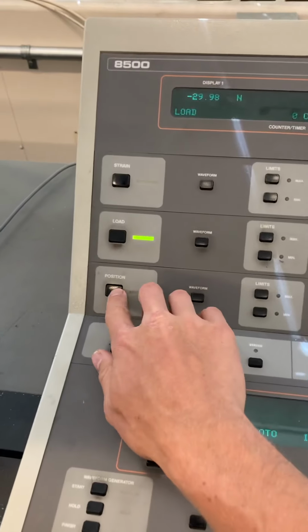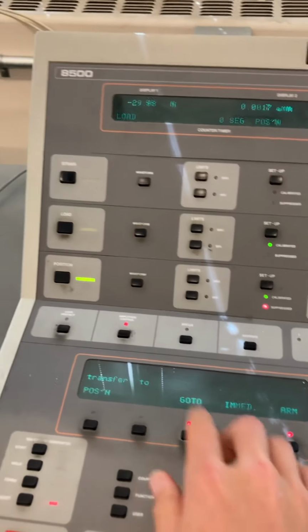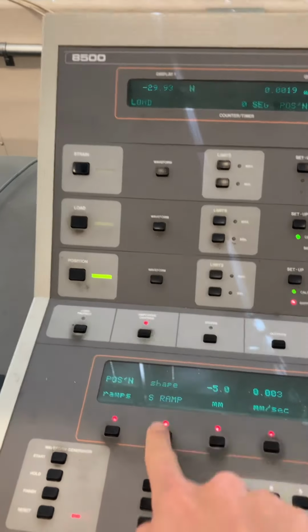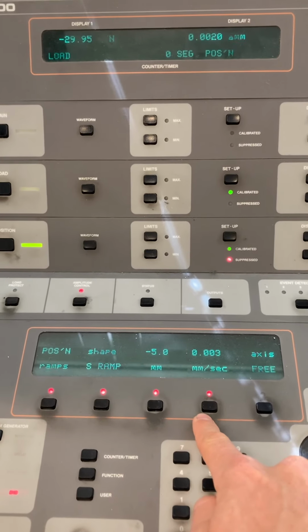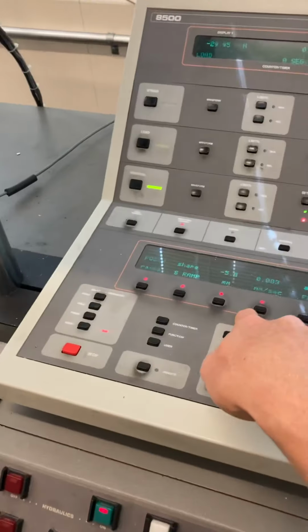Then we just have to run this, make sure we're in our desired controller. So for us, we need to be in position. So position, I'm going to press immediate. That just brings us to position. Check our waveform. This sees what kind of load we're using. So we have a ramp load, negative 5 millimeters, 0.003 millimeters per second. We're good to go.